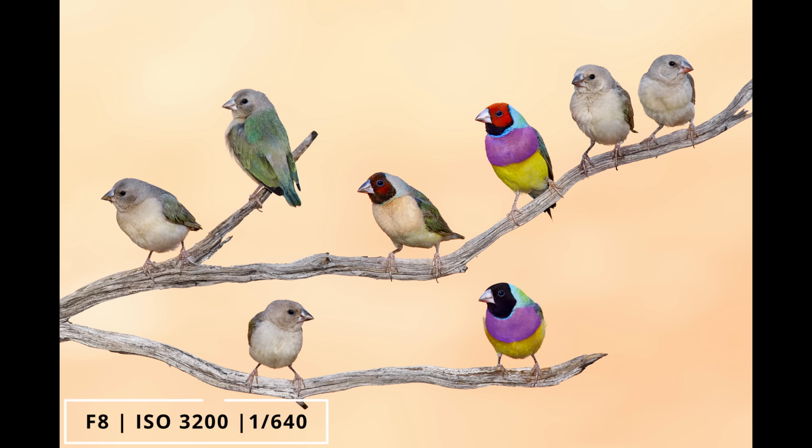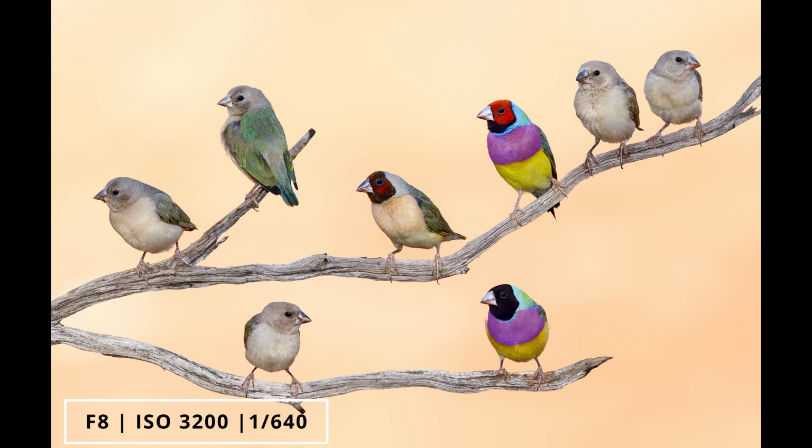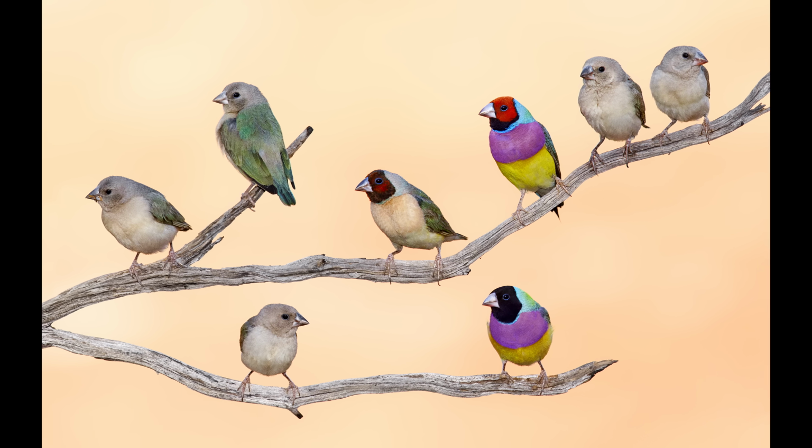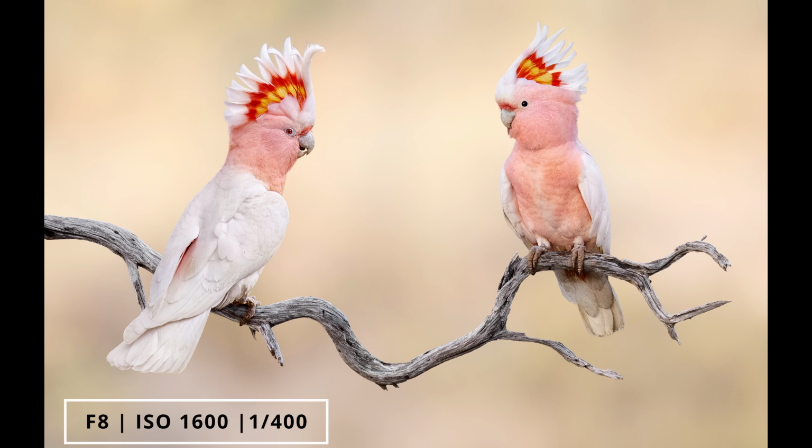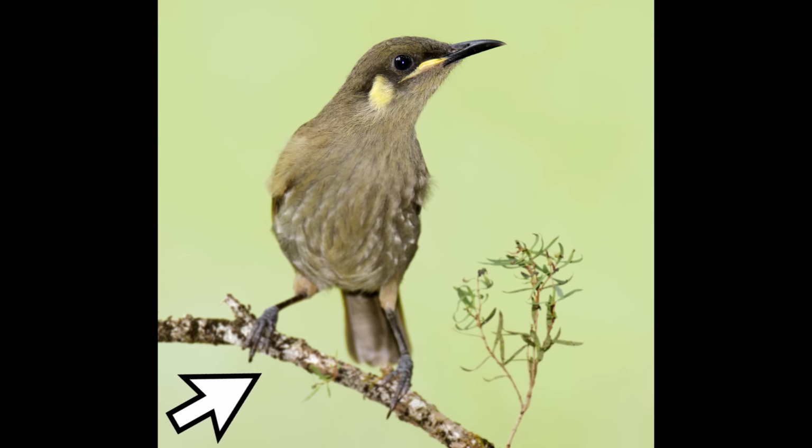And the other reason for not shooting wide open all the time is depth of field, especially when I'm anticipating multiple birds or multiple animals in my frame. Stopping down allows me to have more depth of field and getting more of each bird in focus. If I'm shooting at f2.8 wide open, it's actually hard to get one bird fully in focus, let alone 2 or 3 or 4 birds.